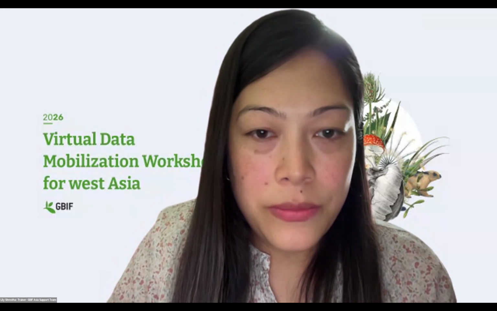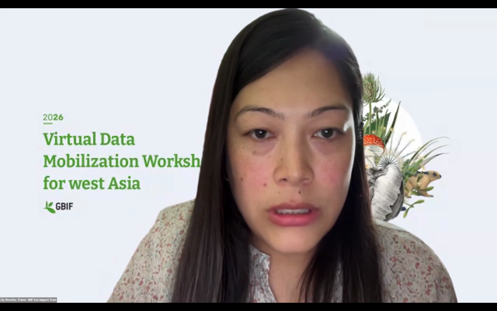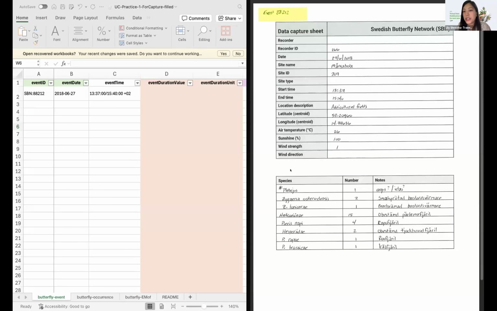I will share my screen and quickly show you how I have filled in the information based on the first log that we have, event 88212. You can see there is a recorder ID, date, site name, site ID, start time and end time, location description, agricultural fields, latitude and longitude, air temperature, sunshine, and wind strength. Then you have another table that describes the species that were recorded in this particular event.